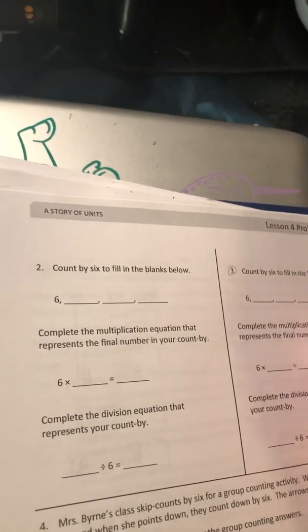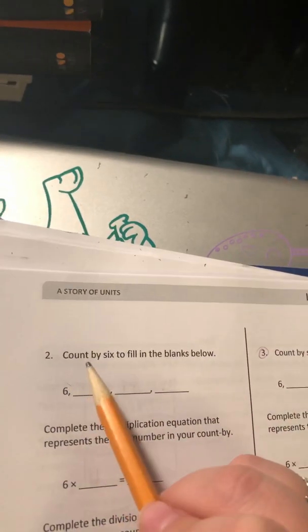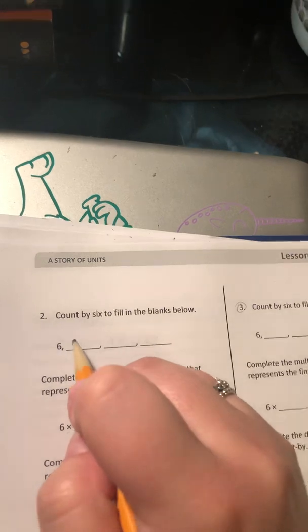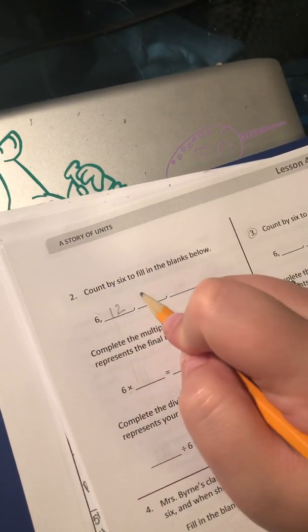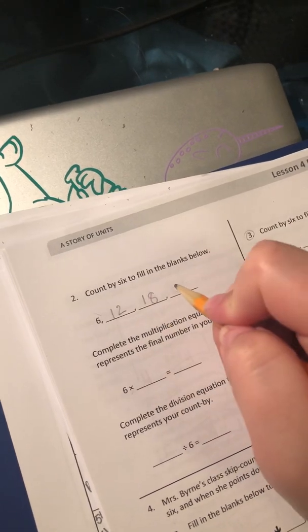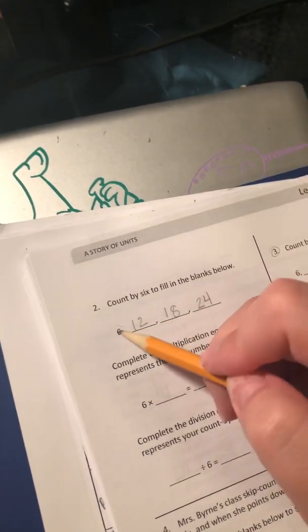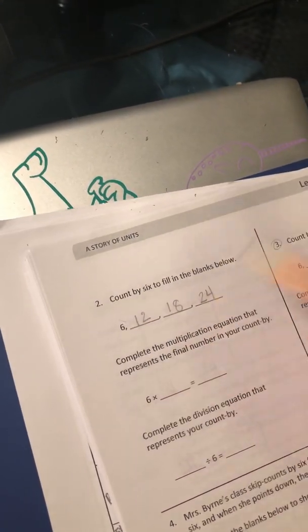Hello! For this lesson, we are going to focus on sixes. So our first problem is count by 6 to fill the blanks below. So we have 6, then we have 12, 18, 24. So another way to see this is 6 times 2, 6 times 3, and 6 times 4.